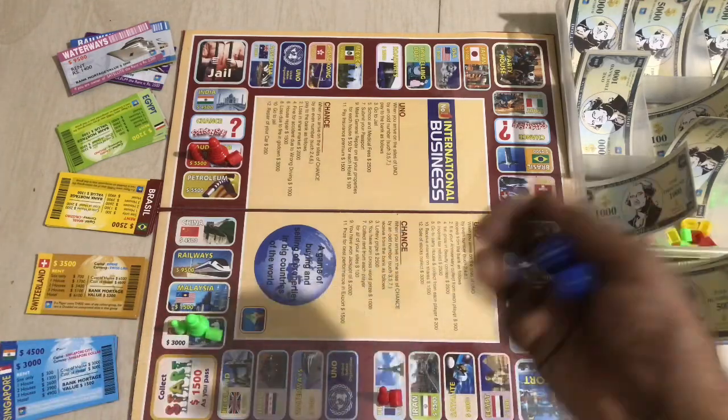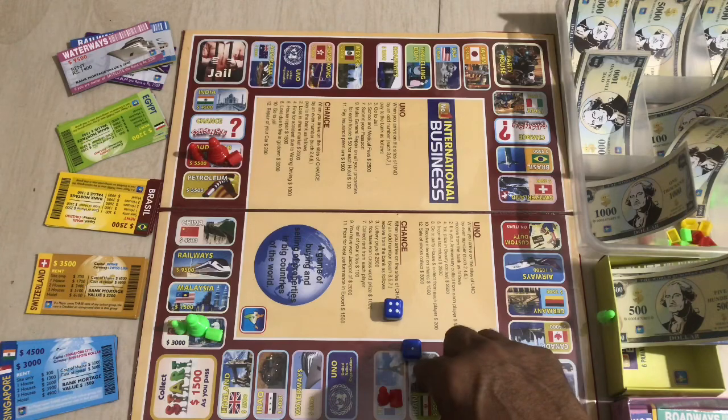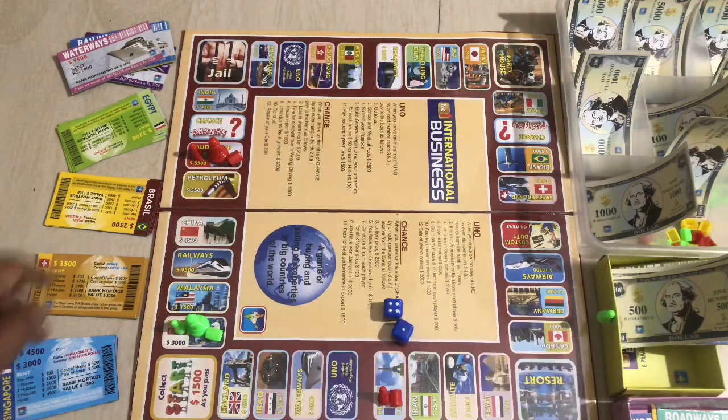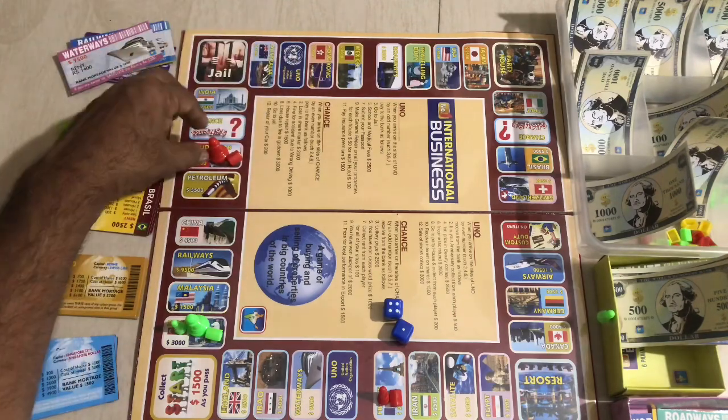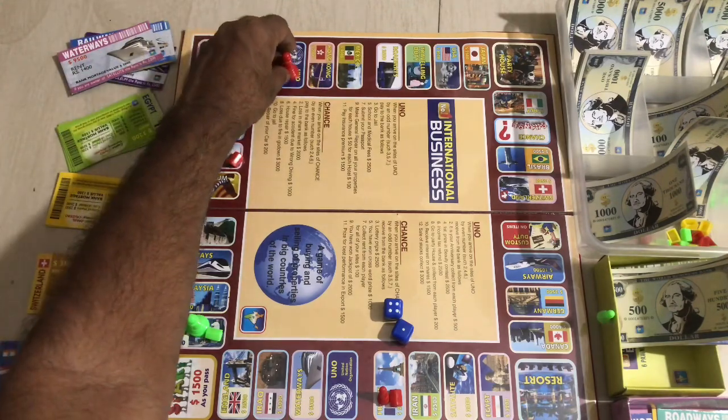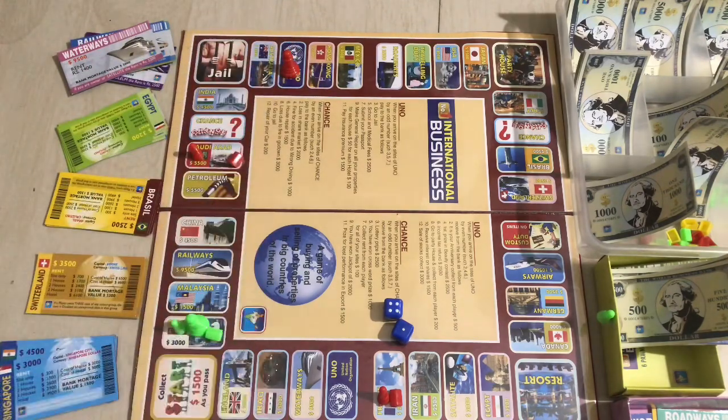Now red player's game. 4, 1, 5. 1, 2, 3, 4, 5, UNO. Red player comes to UNO.